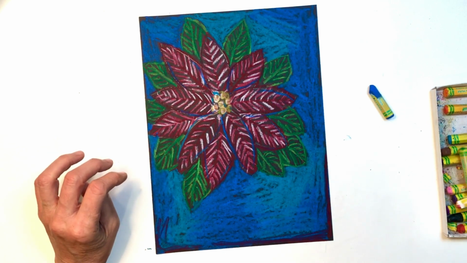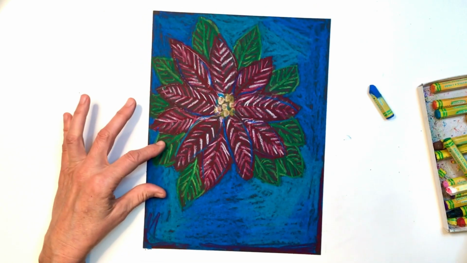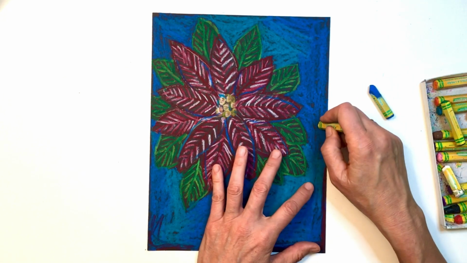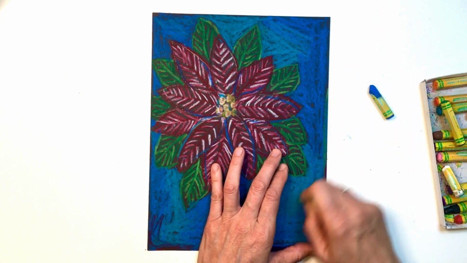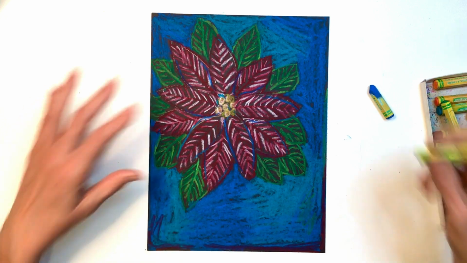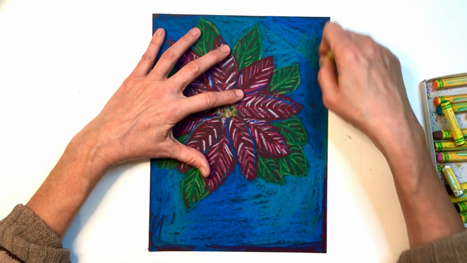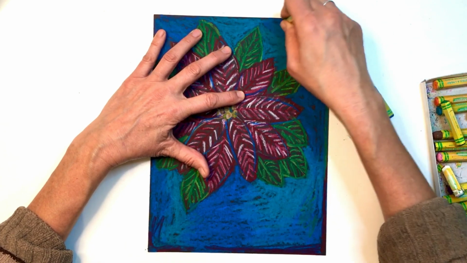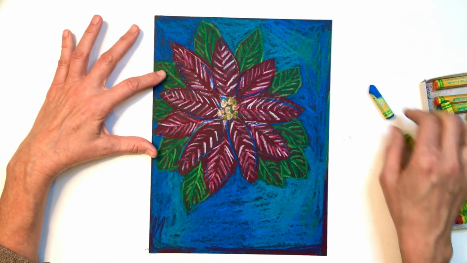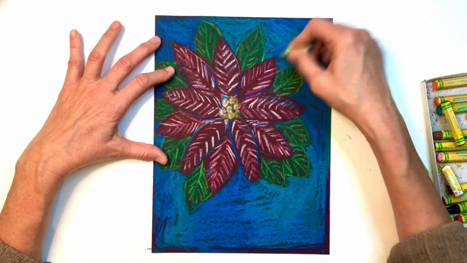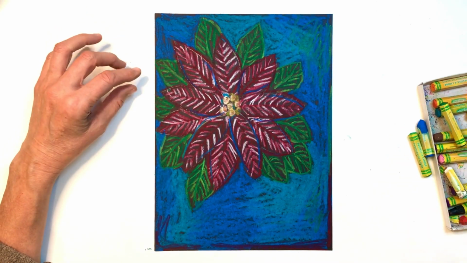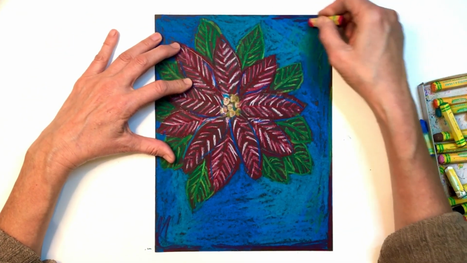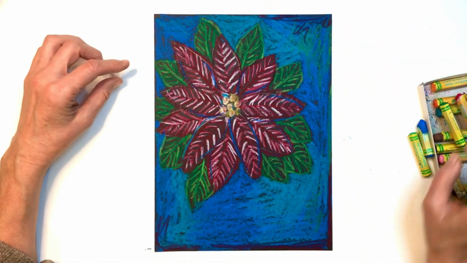I might play with a little bit of a green. And what that's doing is it's creating a little bit of unity. Kind of tying things together a little bit.